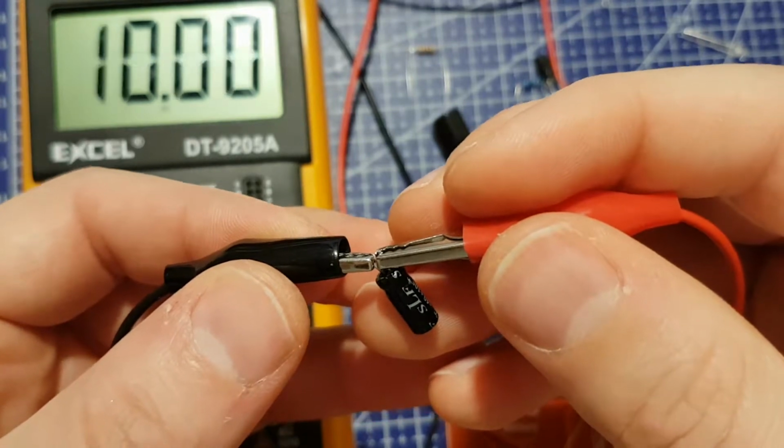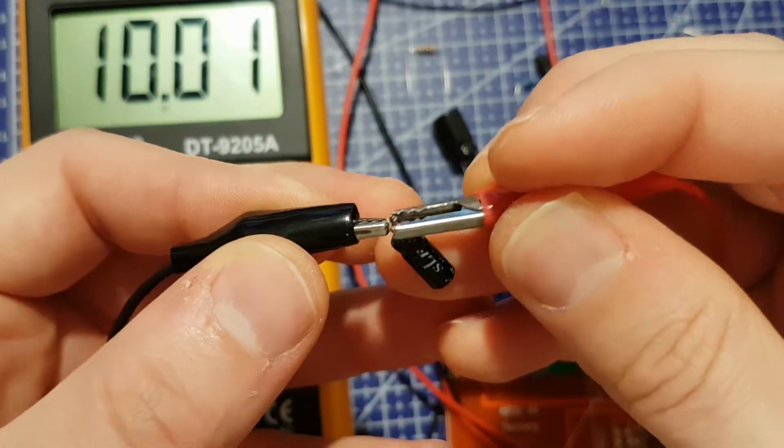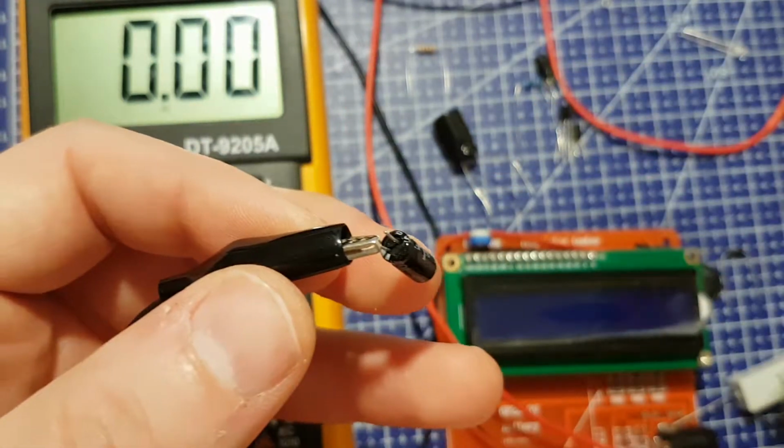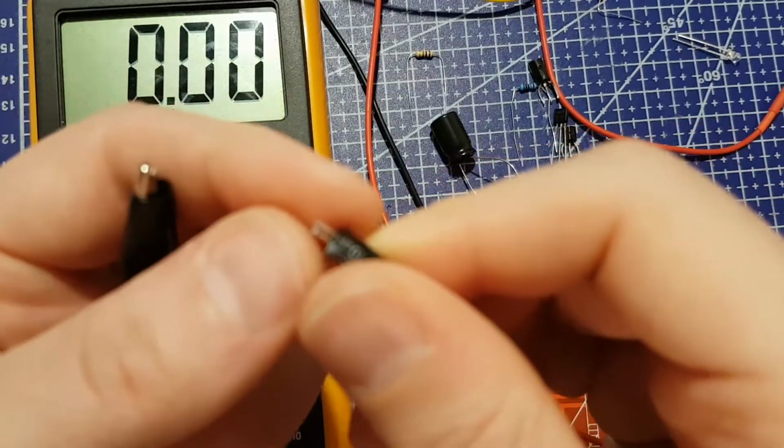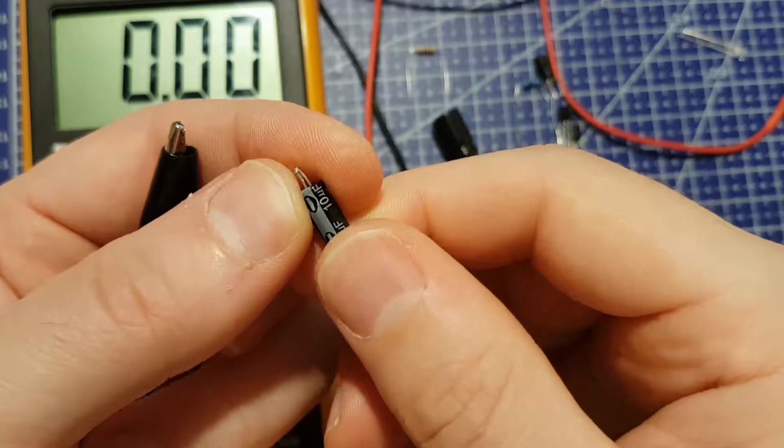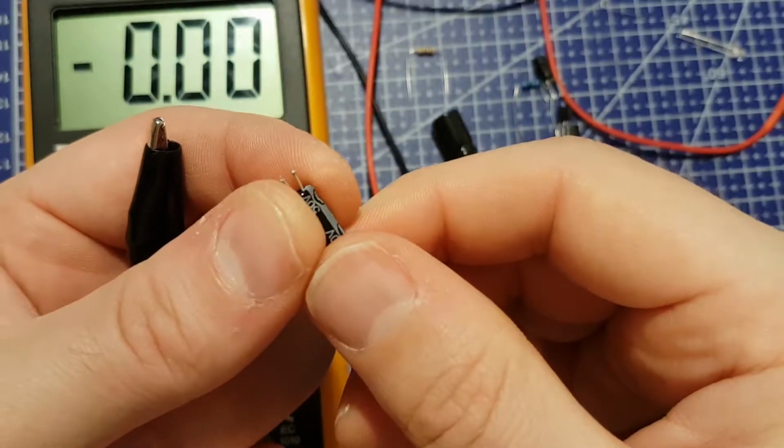We've connected it, we're getting a reading. It's not too bad, but it's a bit awkward. So again, this method, not exactly great, and that's what we're going to use our component tester for in a minute.